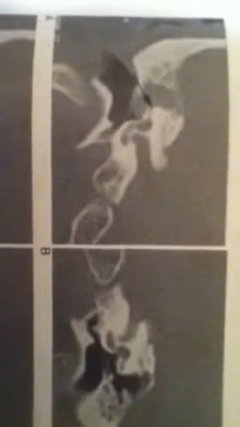This keratoma, also known as cholesteatoma, can enlarge and cause bone destruction.